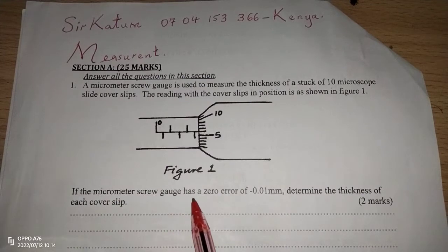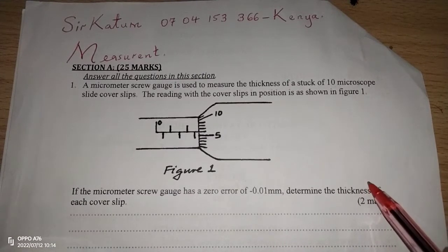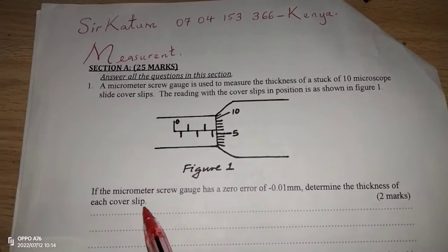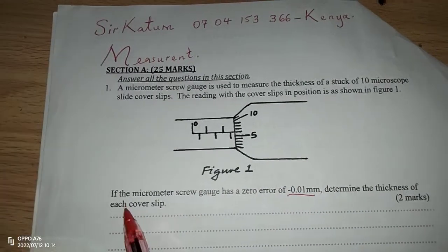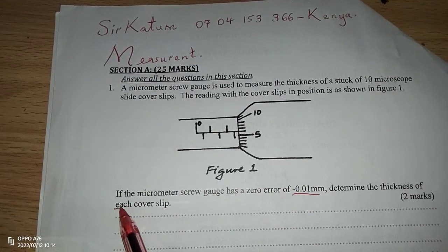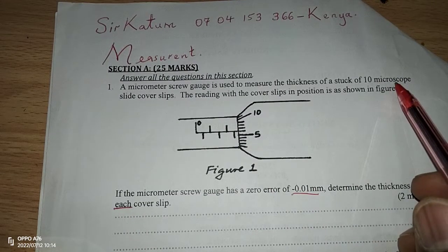If the micrometer screw gauge has a zero error of negative 0.01 millimeters, determine the thickness of each cover slip. So the keywords here are, we have an error to be accounted for, and we also have the thickness of each, remembering that there are 10 of them.